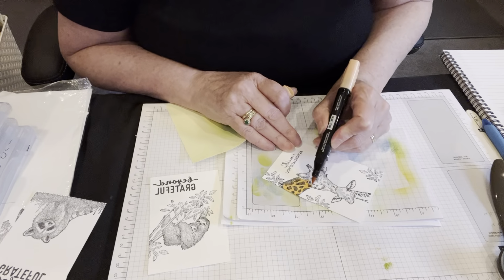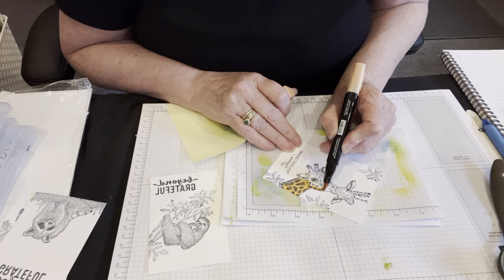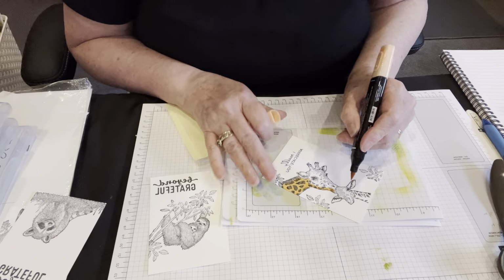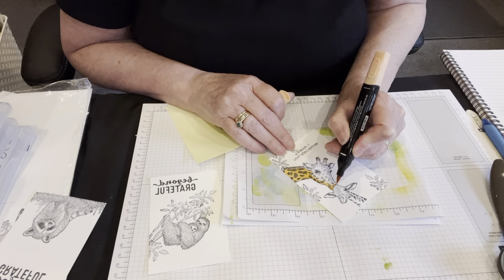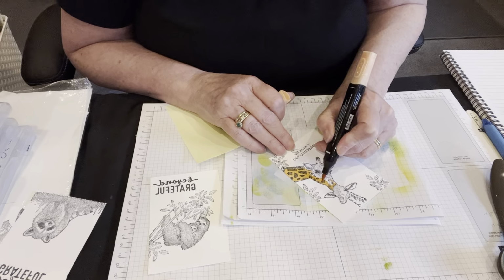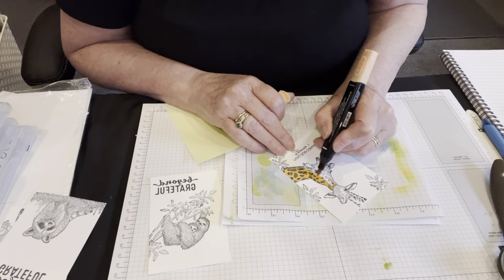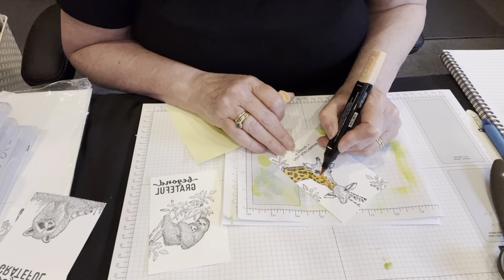The same with around here, just come in around. Now, blends can bleed a little bit, so sometimes you've got to be a little bit mindful of that as well, okay? Depends what inks you use to outline.